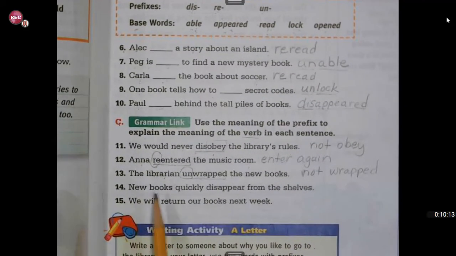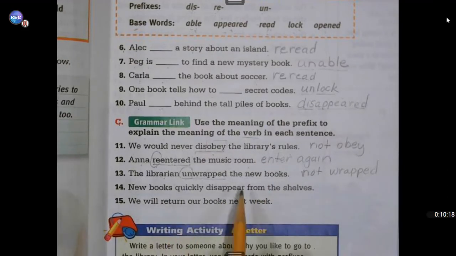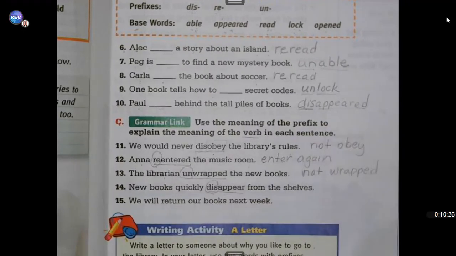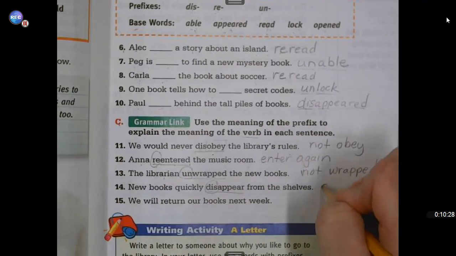Number 14, new books quickly disappear from the shelves. What do books do? Disappear. So I know dis means not, and appear means to be there or show. So dis means to not appear.